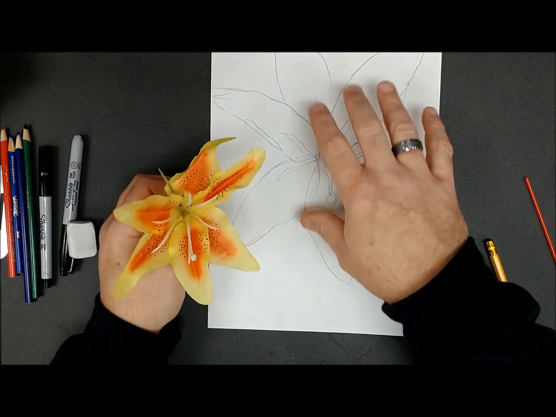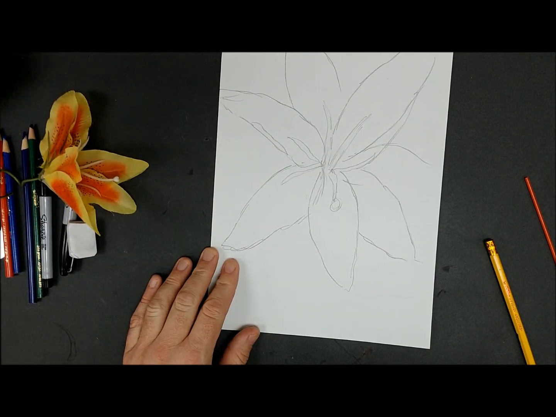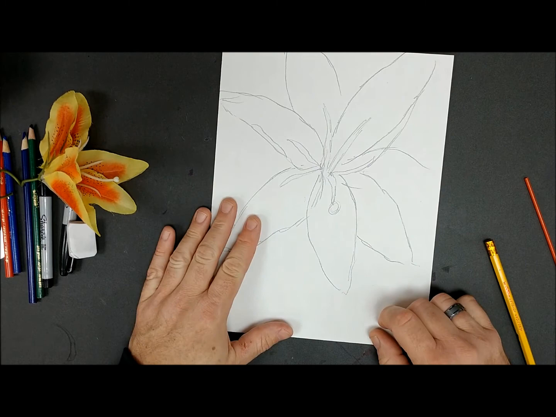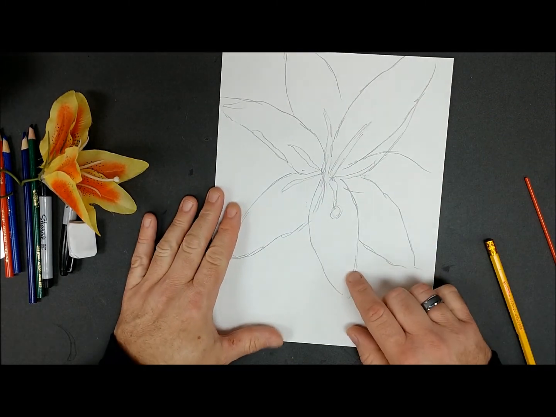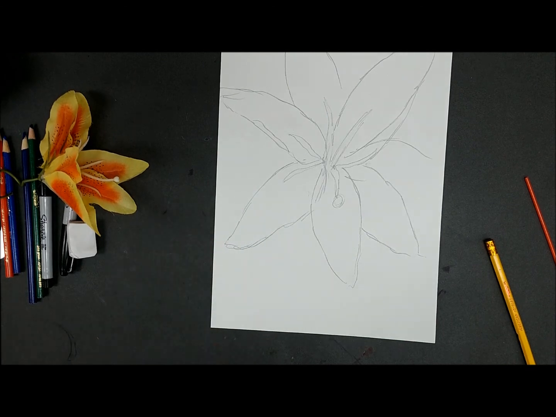Okay, so my flower is big. It's nice and big. That's the way I want it. I want a nice big flower. Please draw your flowers nice and big. If they're too small, it will count against your grade. So fill your paper with your flower. I probably could have gone a little bit bigger, but that's the way it is for right now.